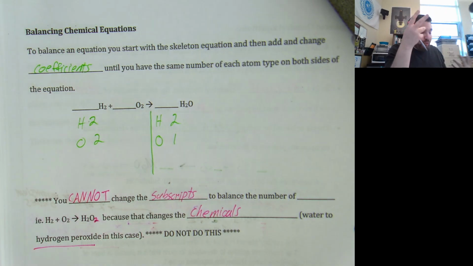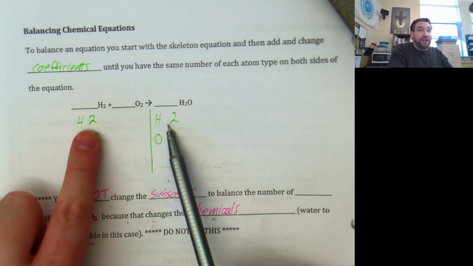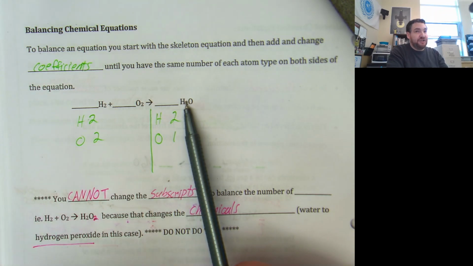So now we're going to go through and we're going to change these coefficients. I'm going to give you an example. I'm going to give you some tips. And then I'm going to show you a whole bunch of exercises of how this works out. So my hydrogens are good. I've got 2 on the left, 2 on the right. The hydrogens are obeying the law of conservation of mass.